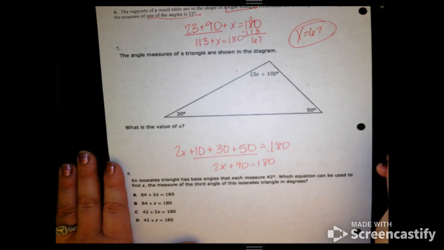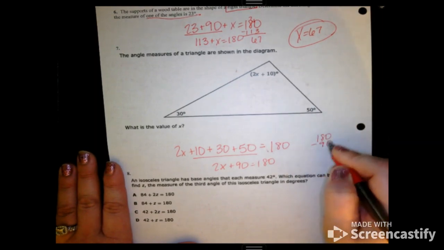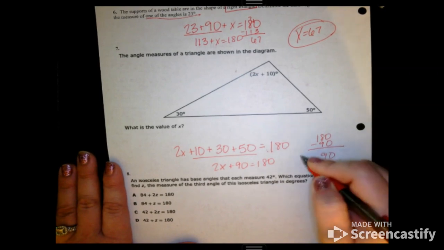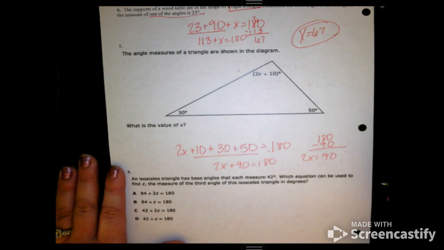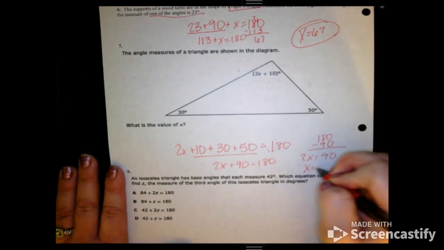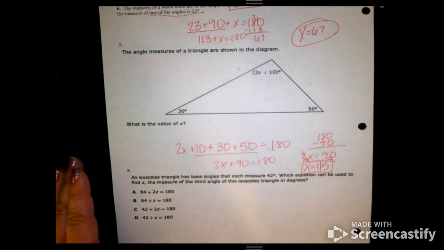You would subtract that, so that would be 90. Okay, that gets me 2x equals 90. 45. Divide by 2. So x equals 45. Not too bad.